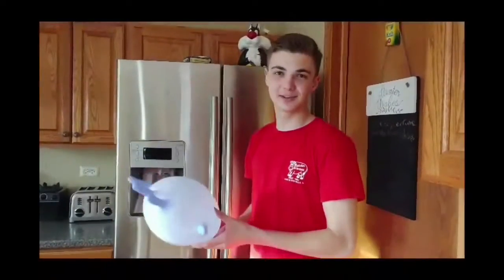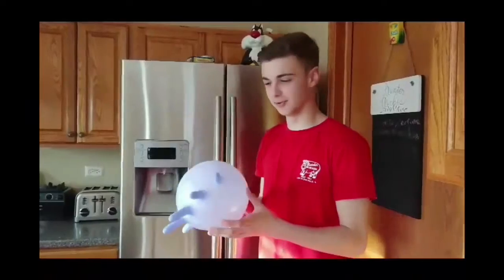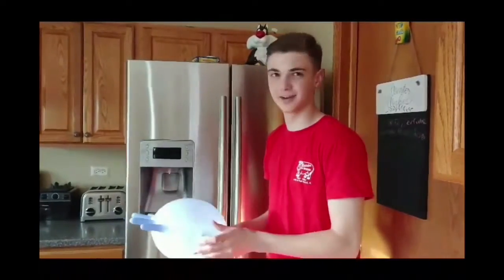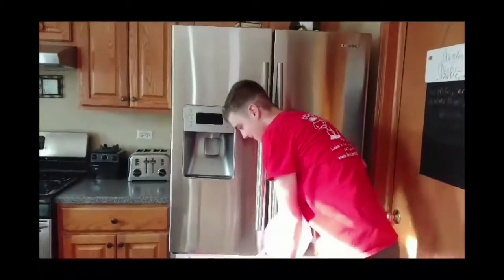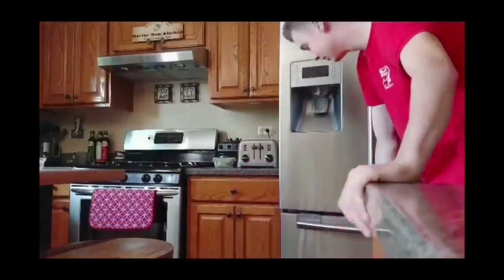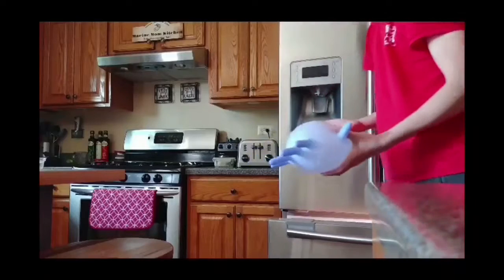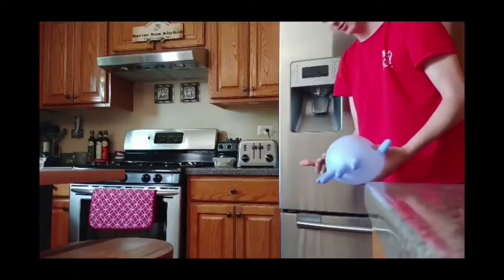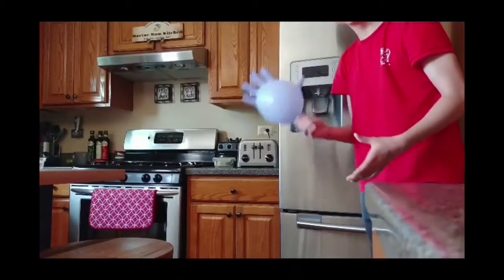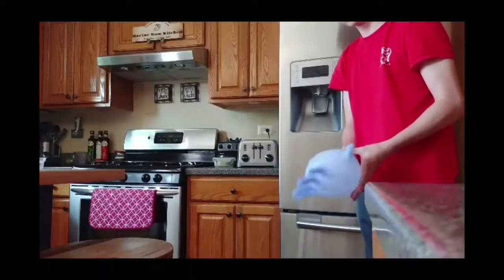To test the effect temperature has on volume, I'm going to be putting this balloon glove into the freezer, and we'll see what it looks like in a few hours. Now that my balloon has been in the freezer for a couple hours, I'm going to take it out and see what it looks like. It's obviously a lot smaller, and this is because volume and temperature have a direct relationship.